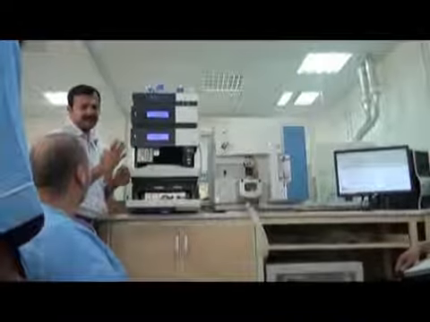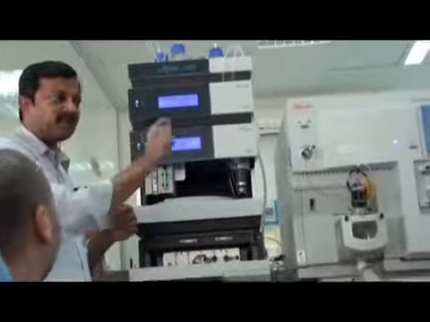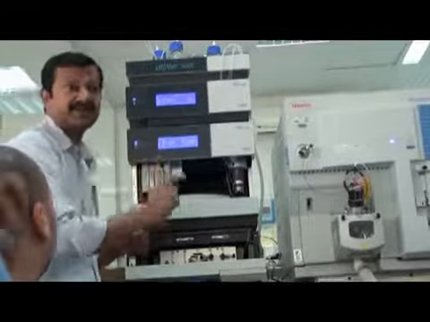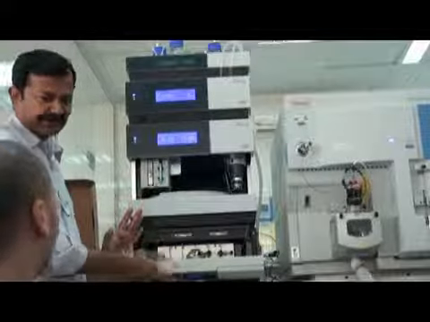This temperature control also stabilizes your retention time. Your retention time fluctuation will not be there, because room temperature may vary. If the AC is working well, the temperature will go down. If the AC is working badly, the temperature will go up. So a change in temperature will give you a change in retention time. This is important, so we keep a constant temperature here.